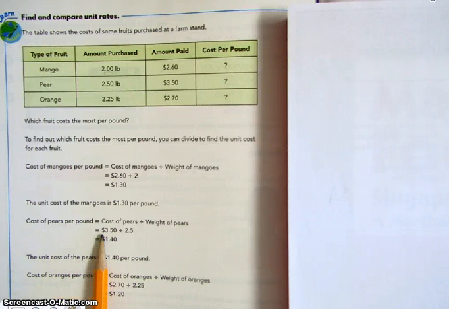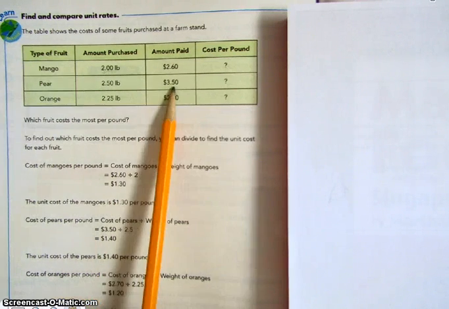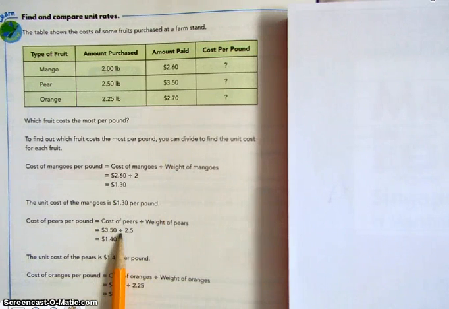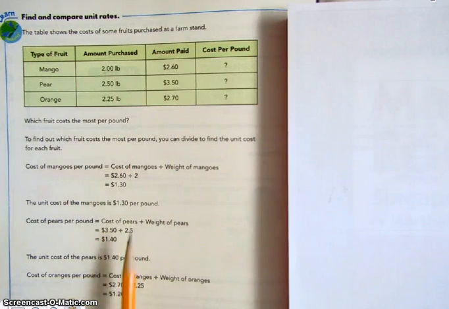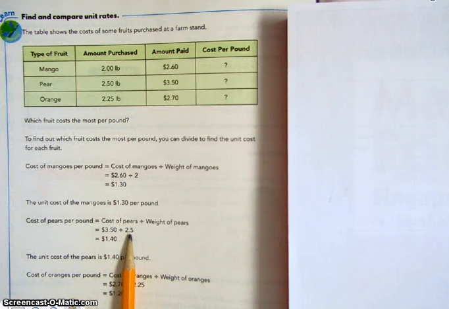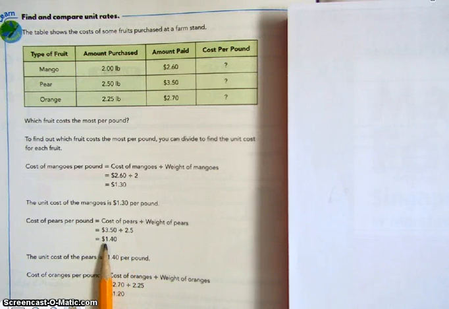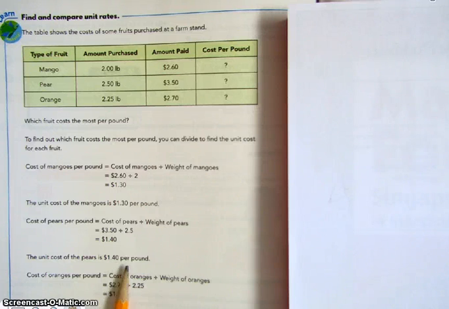We take the cost of the pears, $3.50 is the amount paid, divided by 2.5 pounds. If you do that on your calculator, or in your head, or on your paper, whichever works best for you, it would be $1.40 per pound of pears. The unit cost for 1 unit is $1.40 per pound.